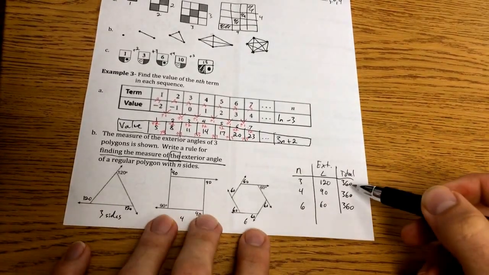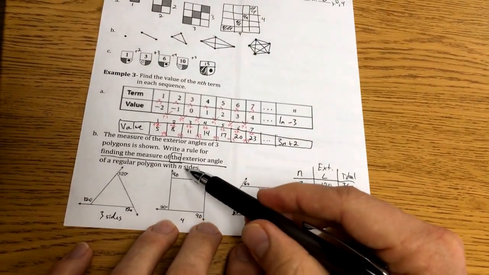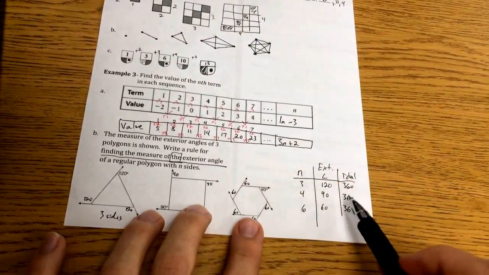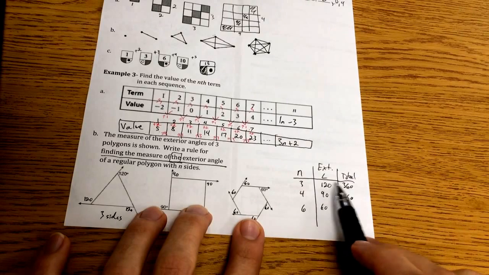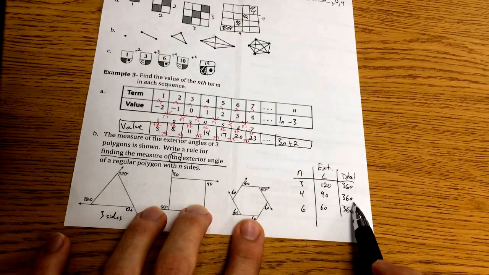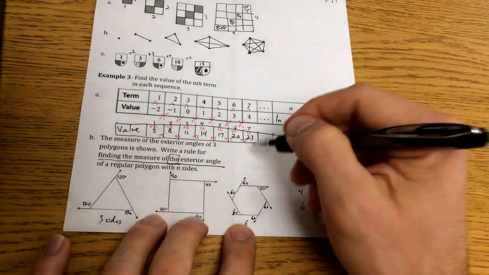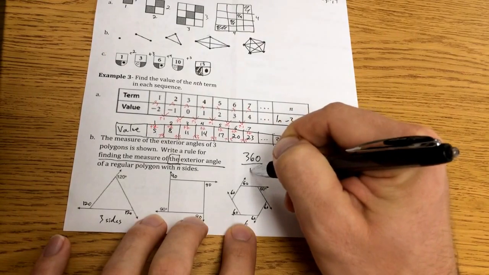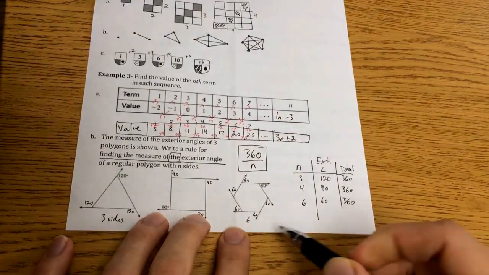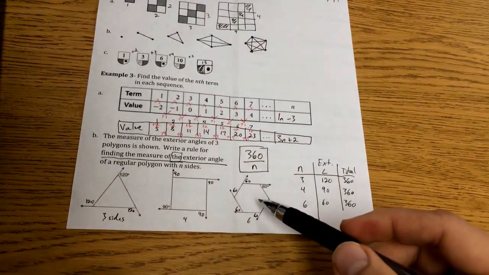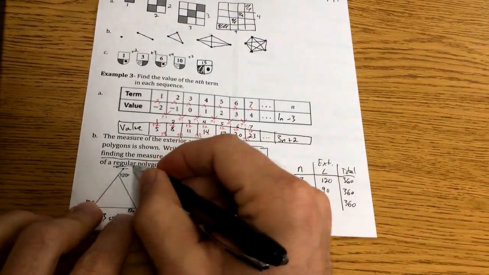But how do I take this and find the measure of just one exterior angle? Well, if they all add up to 360, I could divide by 3 to get that 120. Divide 360 by 4 to get 90. Take the 360, divide by 6, and I get 60. So my pattern is, I take 360 and divide by n to get the value of just one exterior angle of a regular polygon.